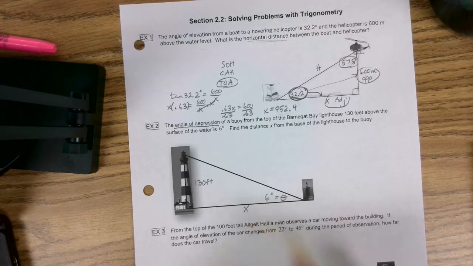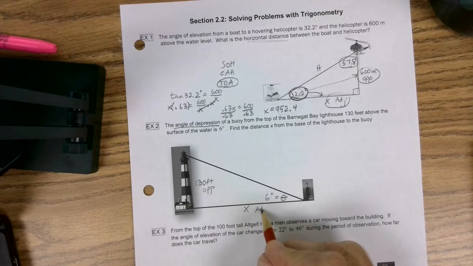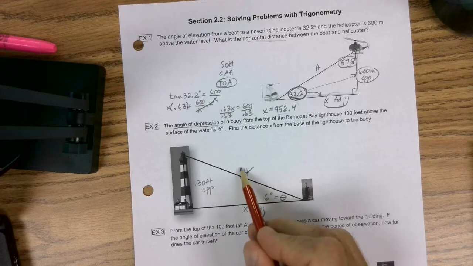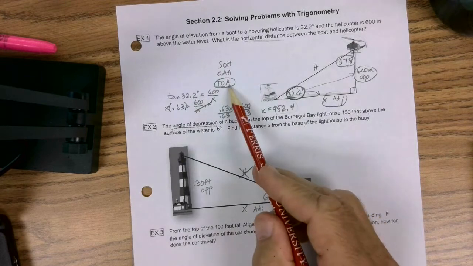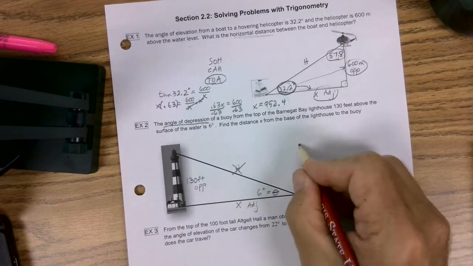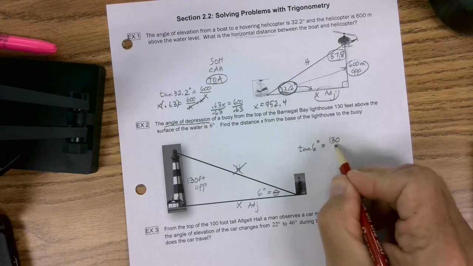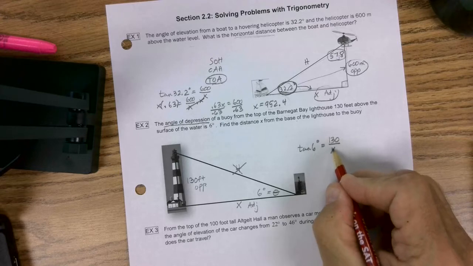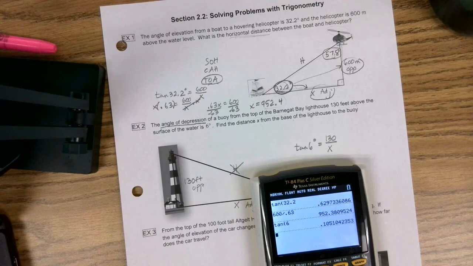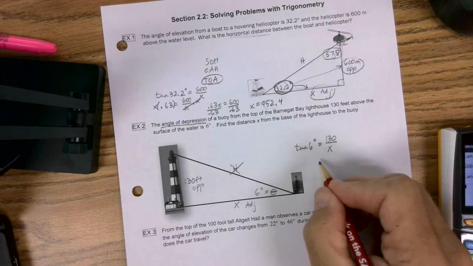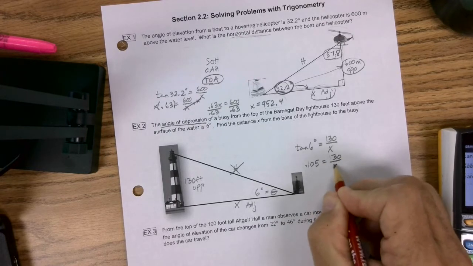So they're saying find x. Well, if this is my reference angle, that means this is my opposite and this is my adjacent. This is my hypotenuse, and I'm not going to deal with that. So opposite and adjacent, well, we just did the same thing, so we're going to have to use tangent again. But this time, tangent of 6 degrees is 130 feet, I'll leave the units off, over x. So I got to take my calculator, find tangent of 6 degrees, 0.105. So 0.105 equals 130 all over x.